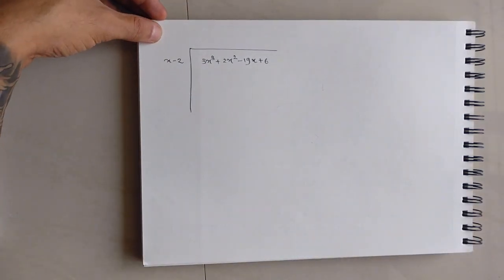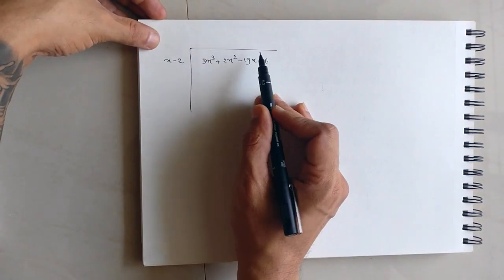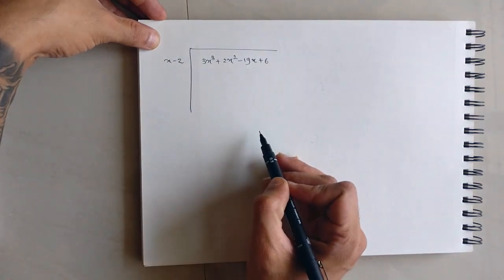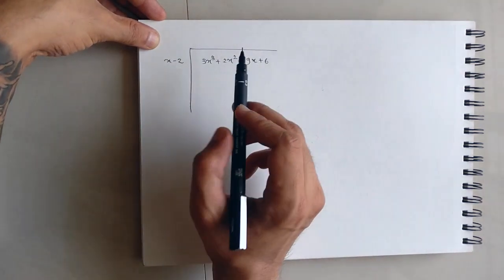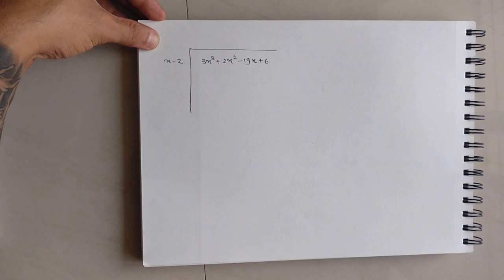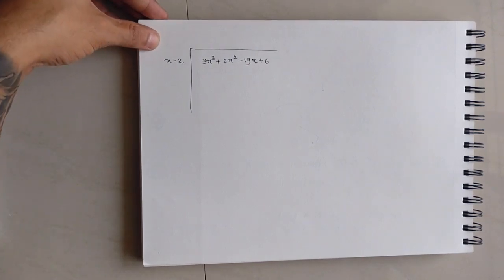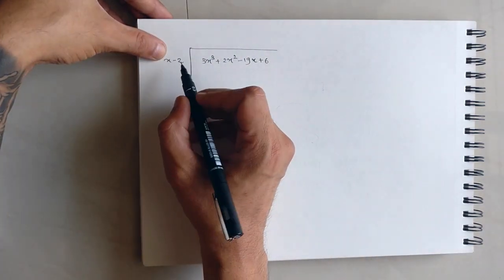That's one of the factors. Now if I divide this polynomial by its factor, definitely I'm going to get remainder as 0. Also I'm going to get a quotient over here, which will be one more factor, right? So let's find that quotient.